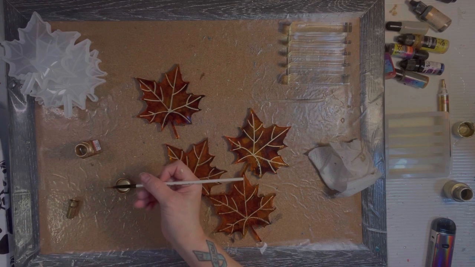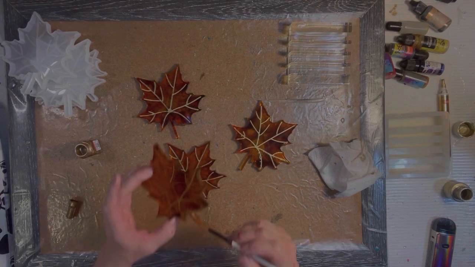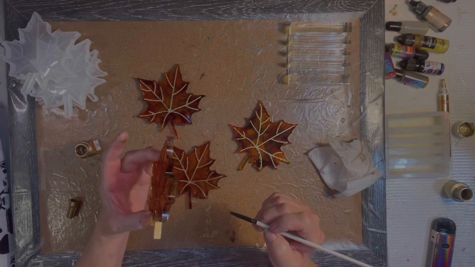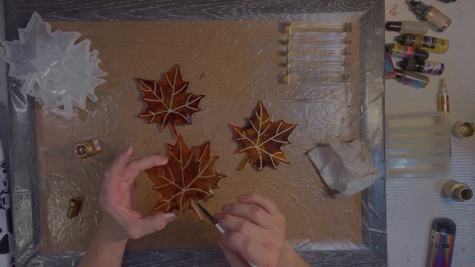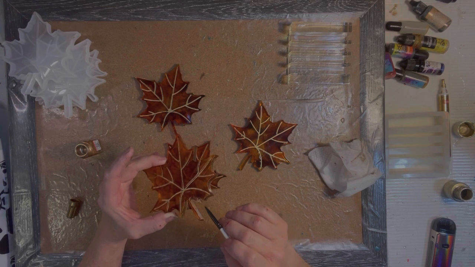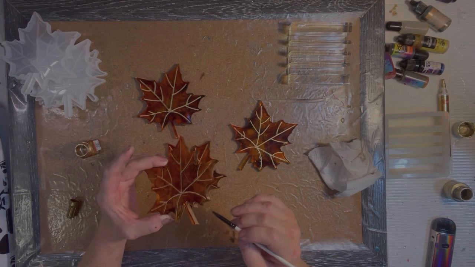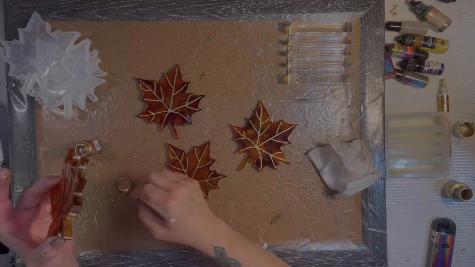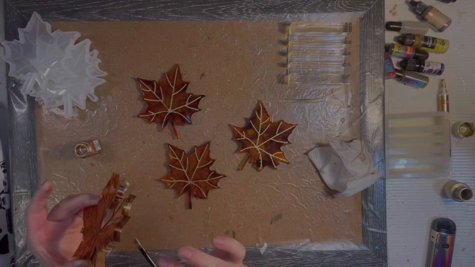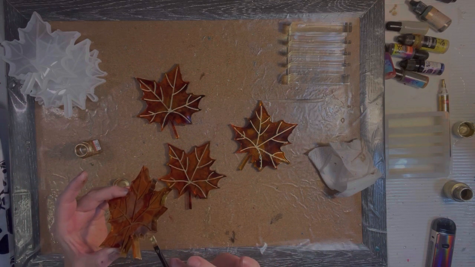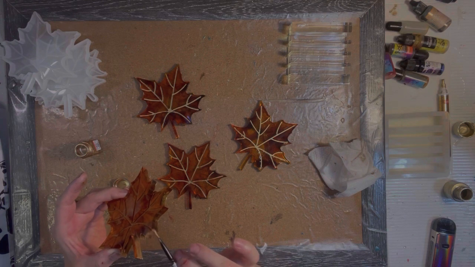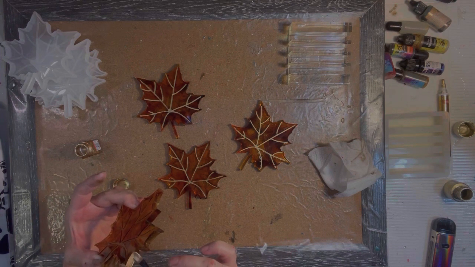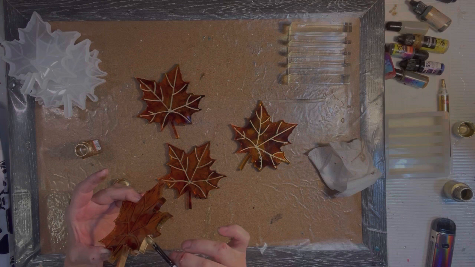My least favorite way to do this, but we gotta do what we gotta do, right? And just paint it along. Might be better off to do it like this since the paintbrush is a little wider than the leaf. And this goes on really good.